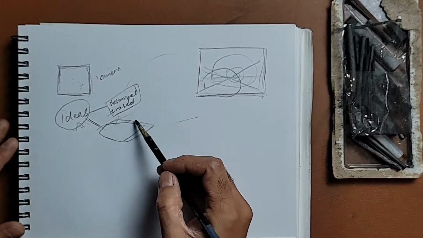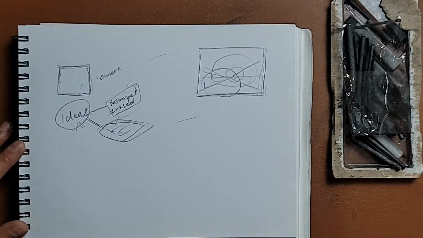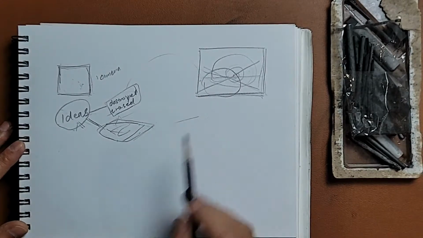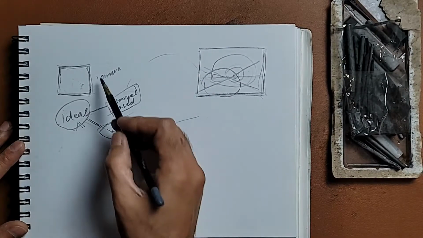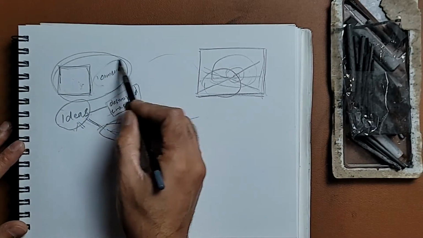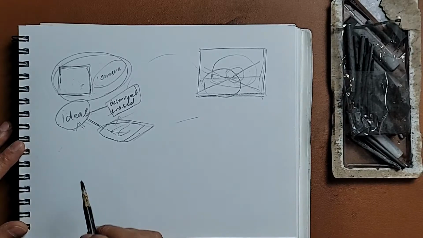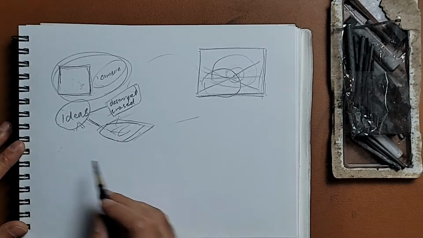So the first thing we can do is to achieve the composition in camera. We can do first the thumbnails.